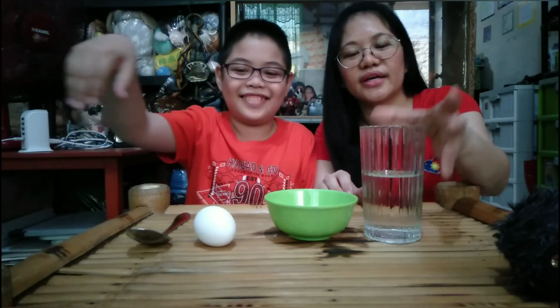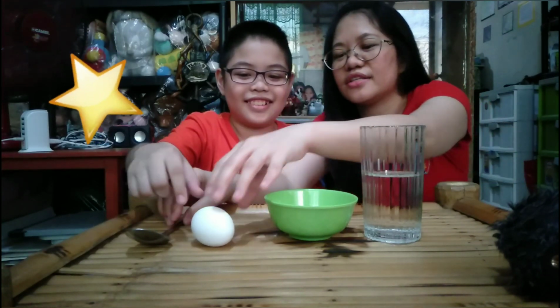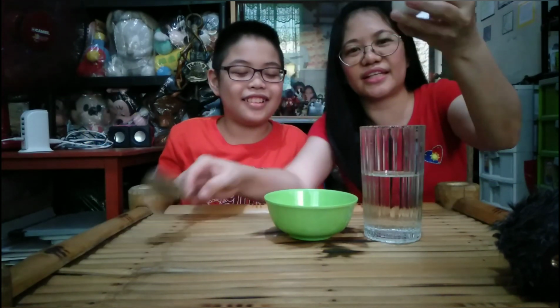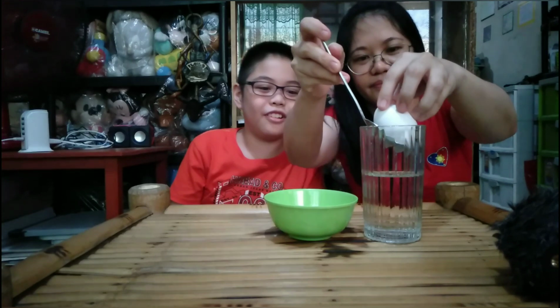Ang una natin gagawin, ilalagay natin yung egg dito sa clear water lang. Gamit ang spoon, syempre, para hindi mabiyak. Tingnan natin kung mag-float or magsisink. To float or not?